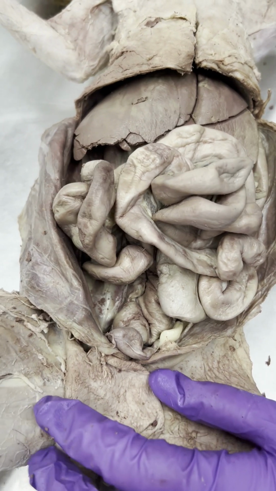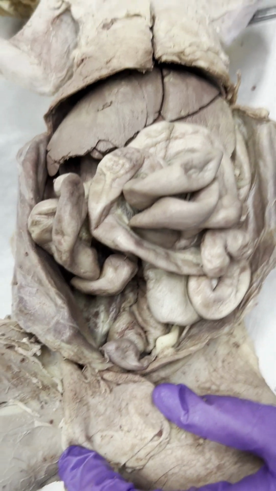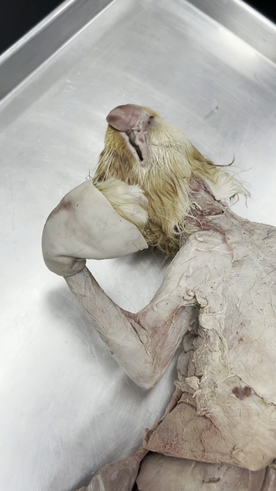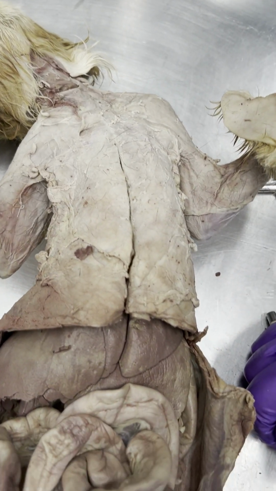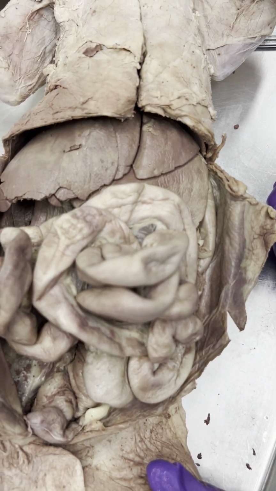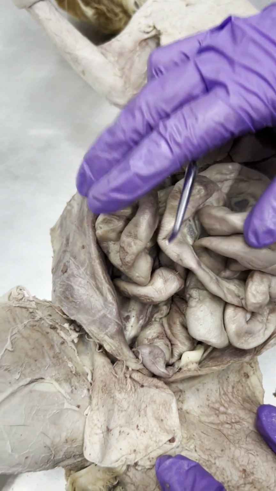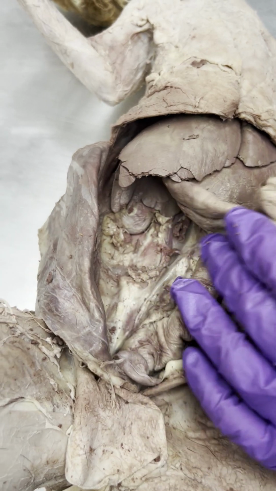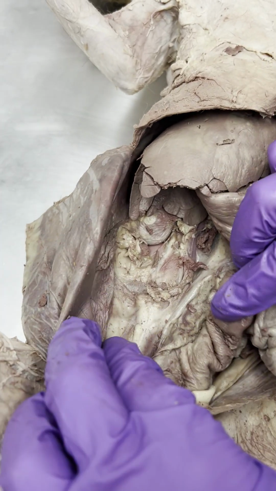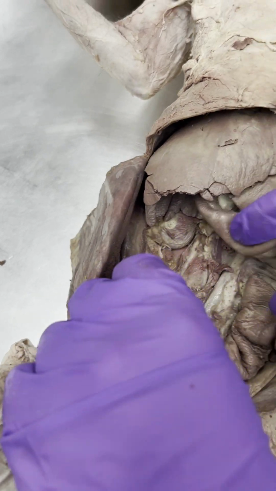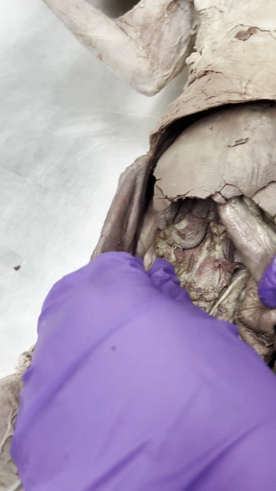So in this video, we're going to be talking about the reproductive and urinary tracts of the female cat. We're going to start with the reproductive tract and then we'll move on to the urinary tract. The first structure we're going to look for is the ovary, which holds the unfertilized eggs. This is pretty far along against the body wall, so you're going to want to move all of your intestines out of the way.